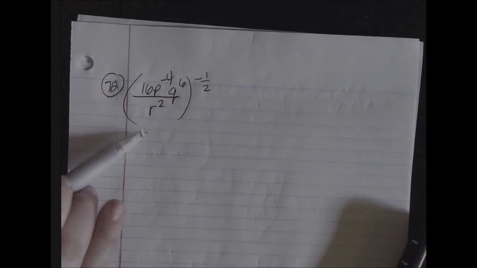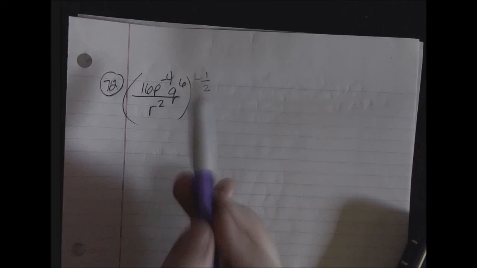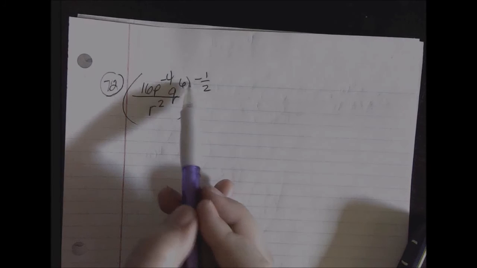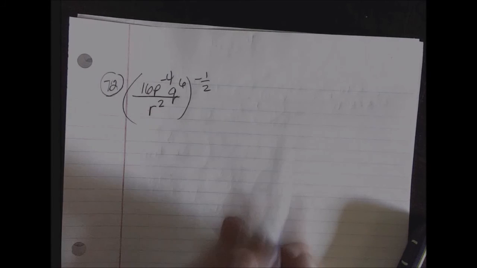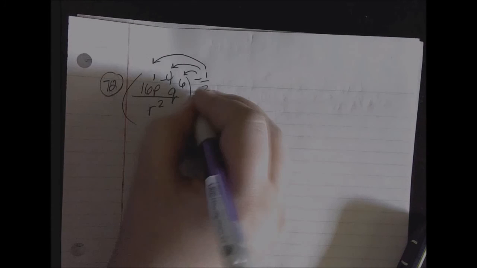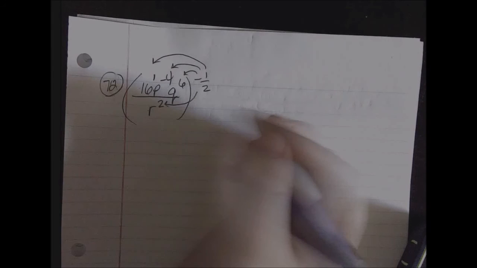So this is a prime example as to why you would not want to go ahead and move that p to the negative 4 to the denominator. The reason is because since this exponent is negative, that means it's going to change all of those exponents and their signs. So remember, your 16 has an understood exponent of 1. And then I distribute this negative 1/2 into all of my exponents.